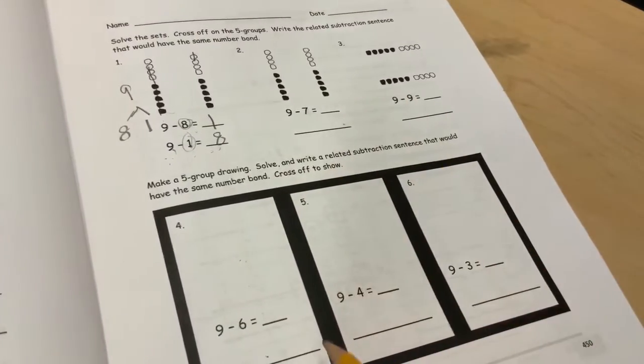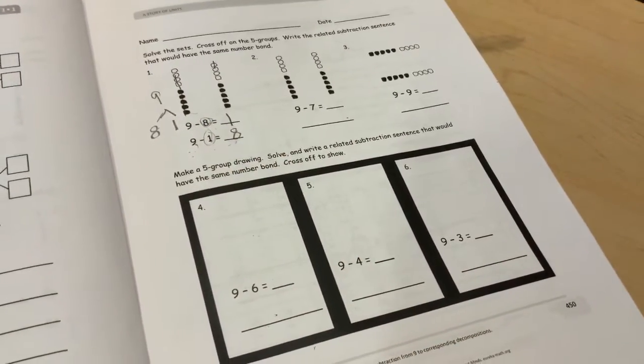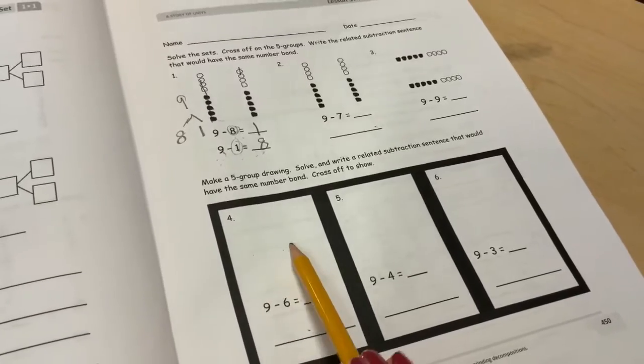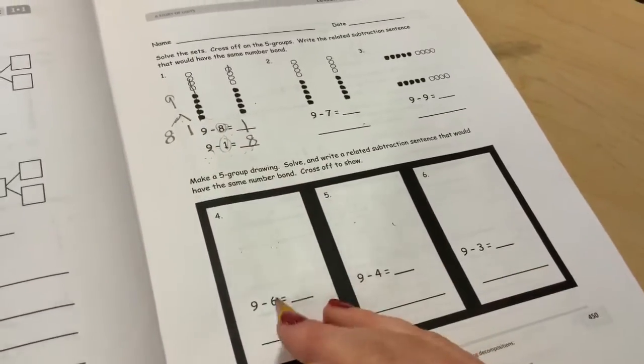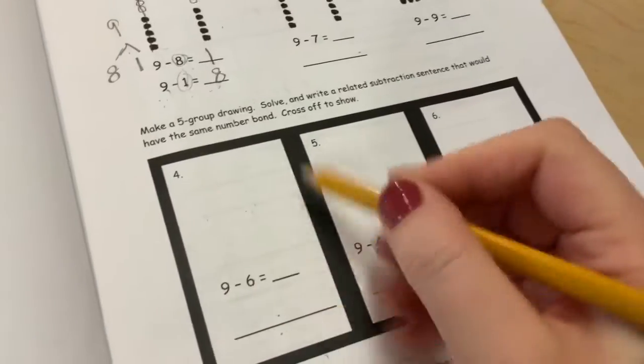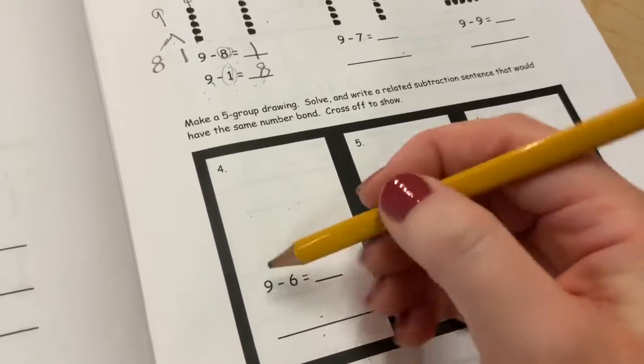So this time you're drawing your own picture, and then you're going to solve the subtraction problem and write a related one, just like you did up here. And then you're gonna cross off on your pictures, just like I did here, to match the subtraction problem. So you should have 2 drawings for each one, just like there are 2 drawings up here, and 2 subtraction sentences. So if we were to do number 4 together, first I would draw 9 minus 6.